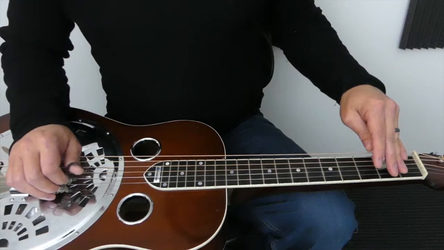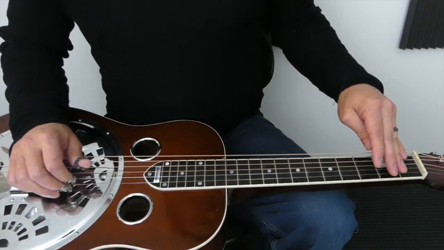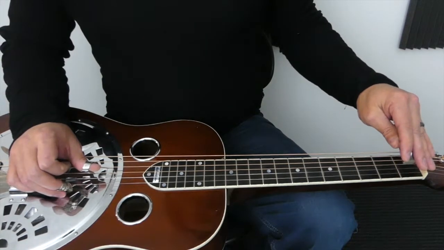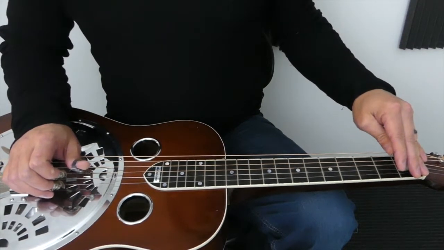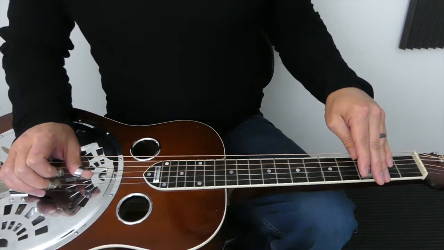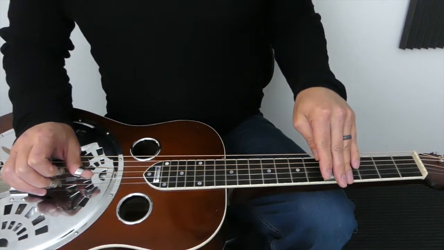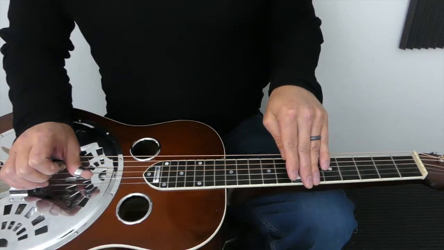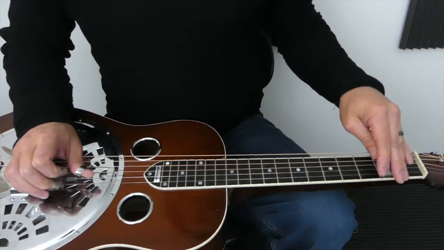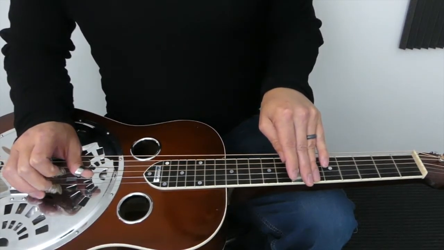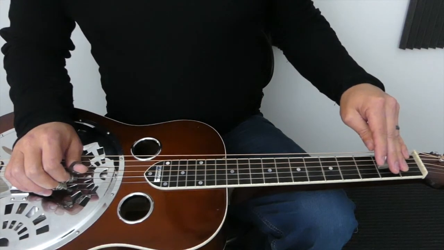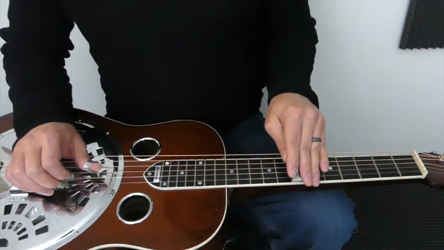Now I'm going to keep going here, so I'm going to go 2nd string open, 1st fret, then 1st string open, 2, 3, I go up to 5, and I'm going to go up to 7, because that's another A there. Right, and then I would just come down from that.